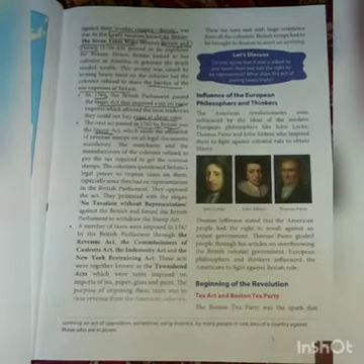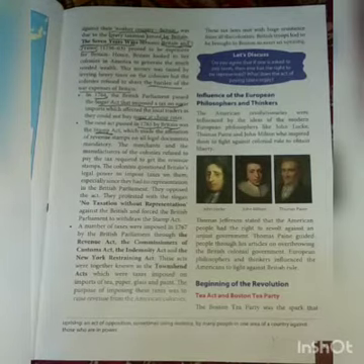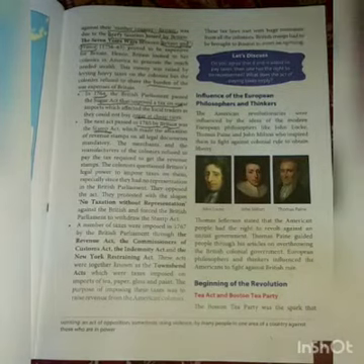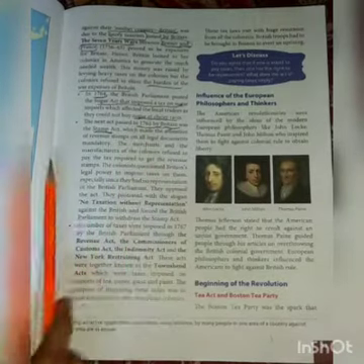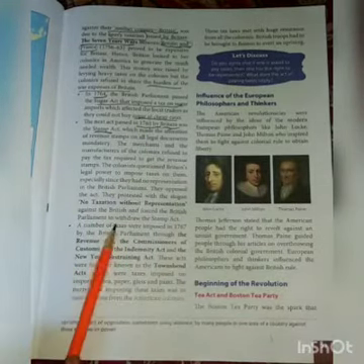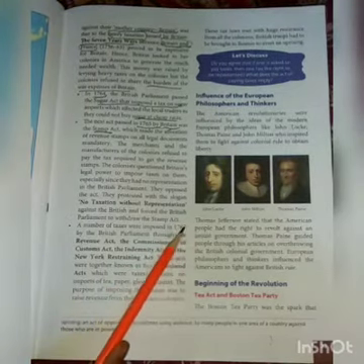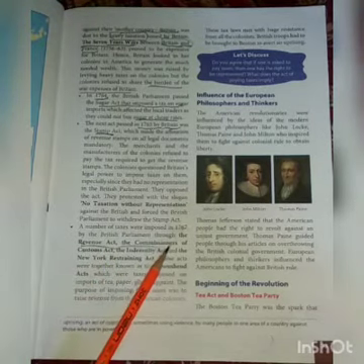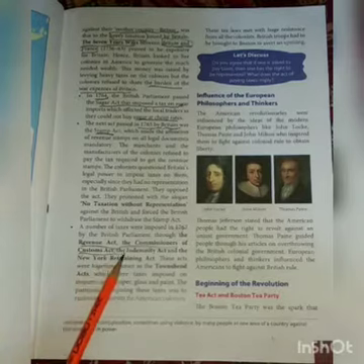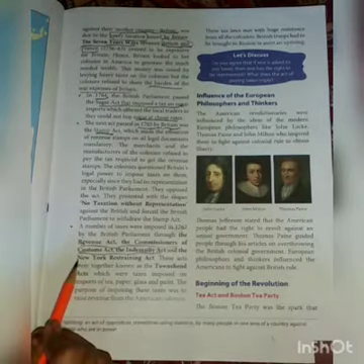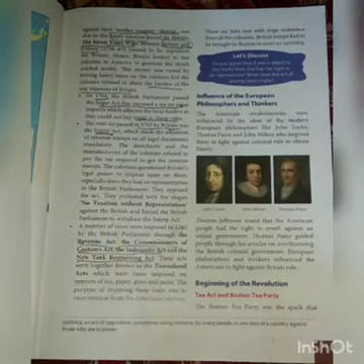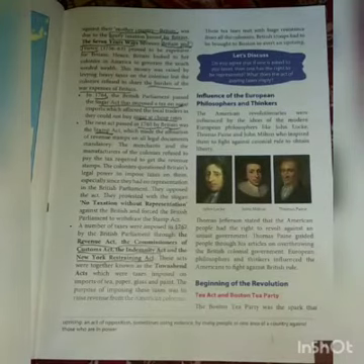So at first, due to the taxes, the British made the first act, the Sugar Act, which was introduced to the Americans in 1764. Next was the Stamp Act in 1765. The third was a number of taxes imposed in 1767 by the British Parliament through the Revenue Act, the Commissioners of Customs Act, the Indemnity Act, and the New York Restraining Act. Where is New York on the map? New York is in the east of the map.